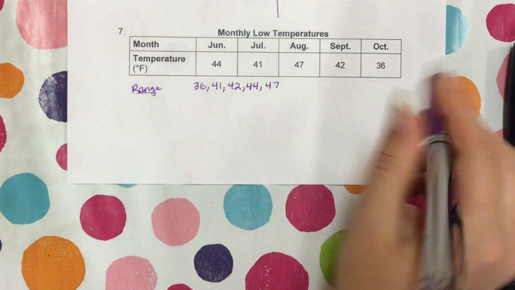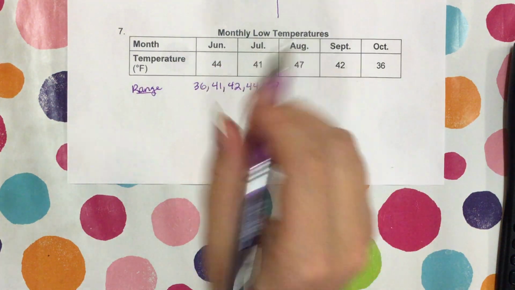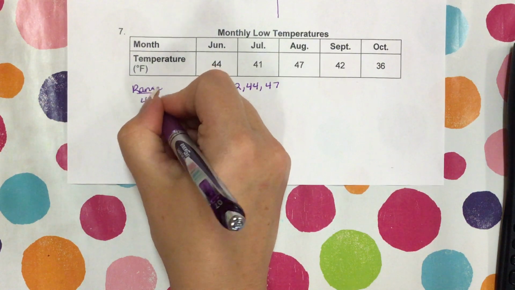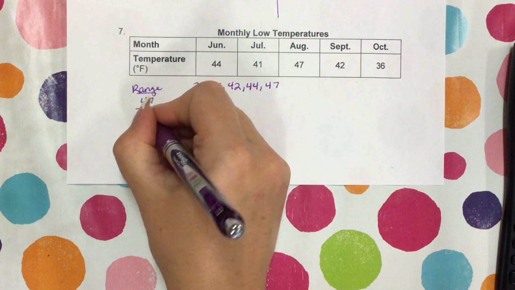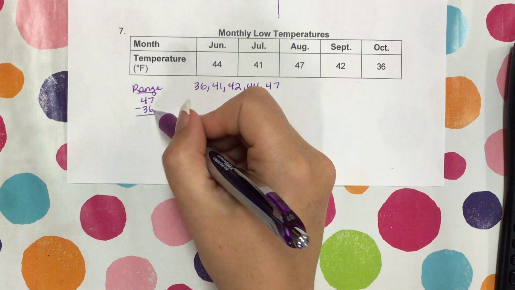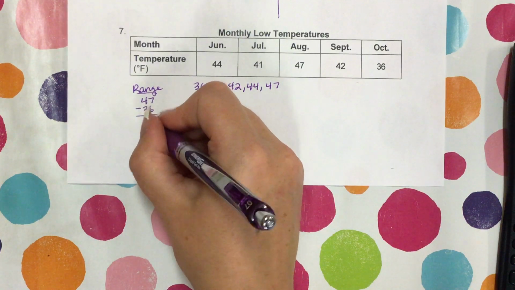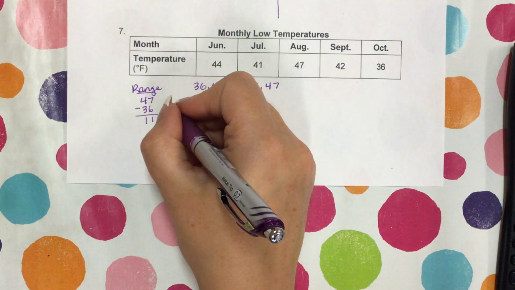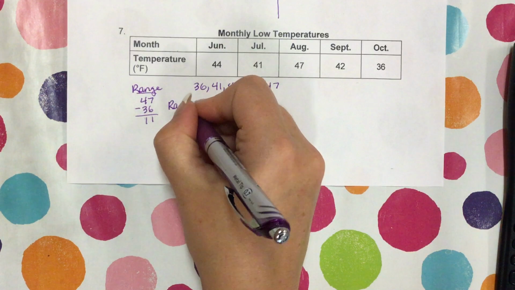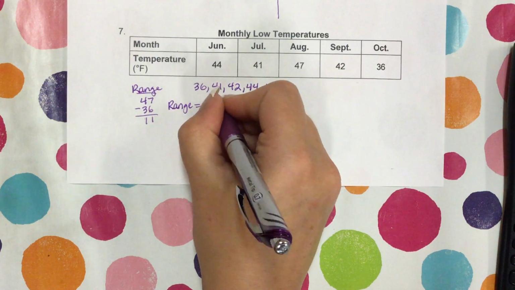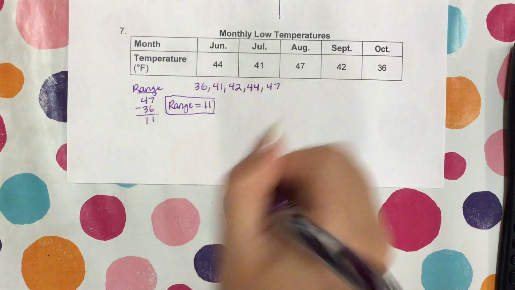Now let's determine the range. Remember, the range is found by taking the biggest number and subtracting it by the smallest. That shows you how spread out the data is. Isn't that interesting? Okay, 7 take away 6 is 1. 4 take away 3 is 1. That means the data is spread out by 11 units. So our range is equal to 11. Woohoo! We did it! All right, okay, on to the next one.